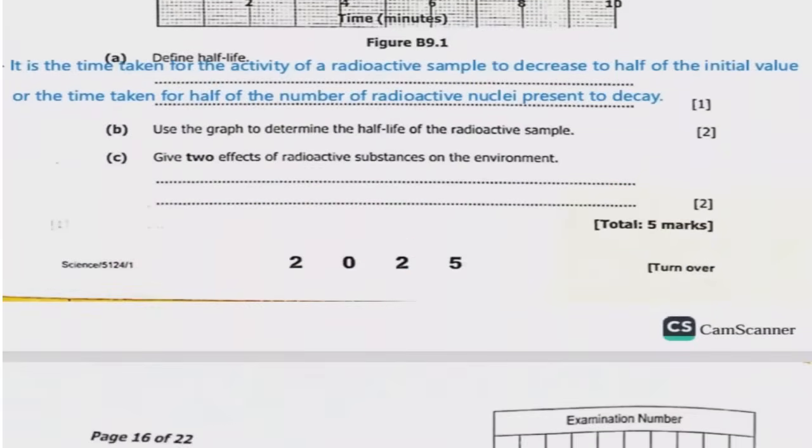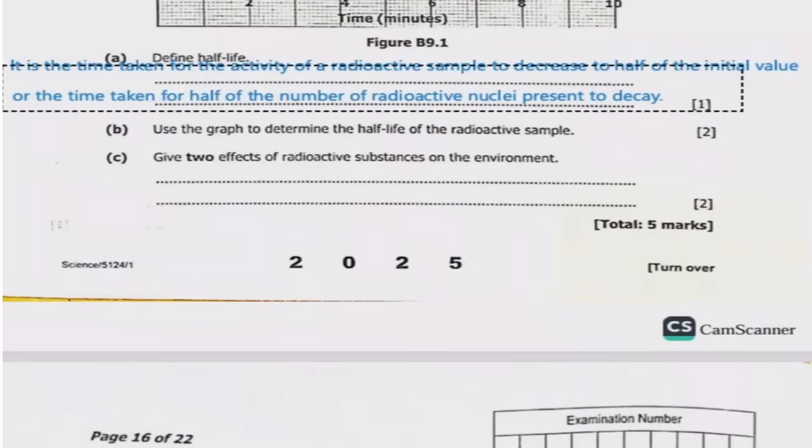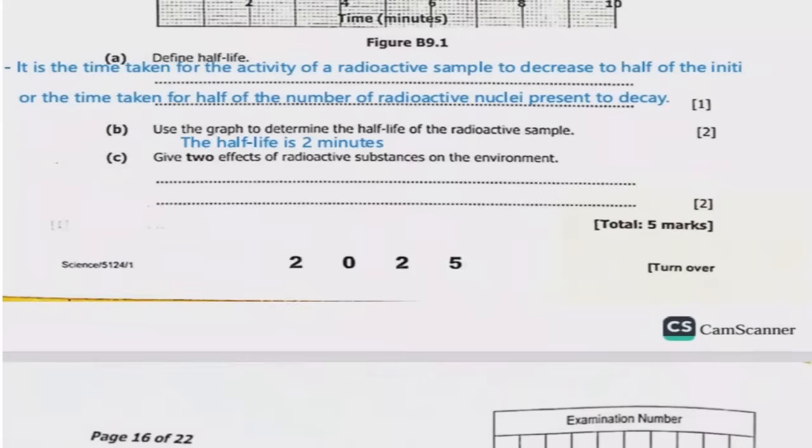Okay, so we go to question B, which is use the graph to determine the half-life of the radioactivity sample. So the correct answer is 2 minutes. The correct answer is the half-life is 2 minutes.